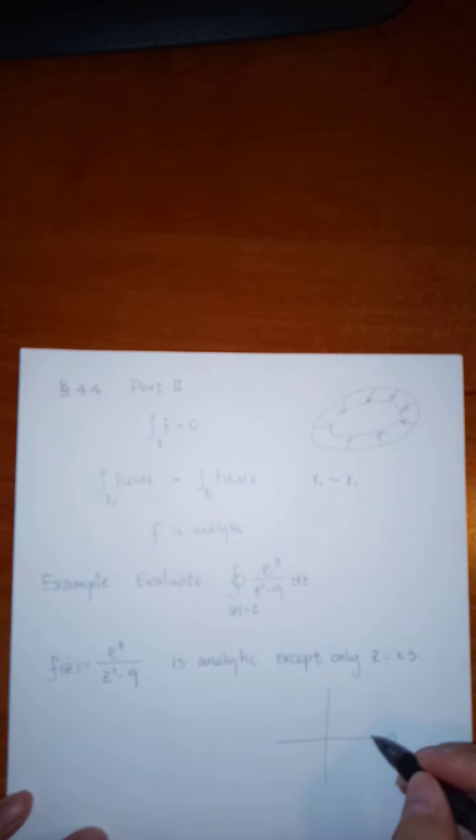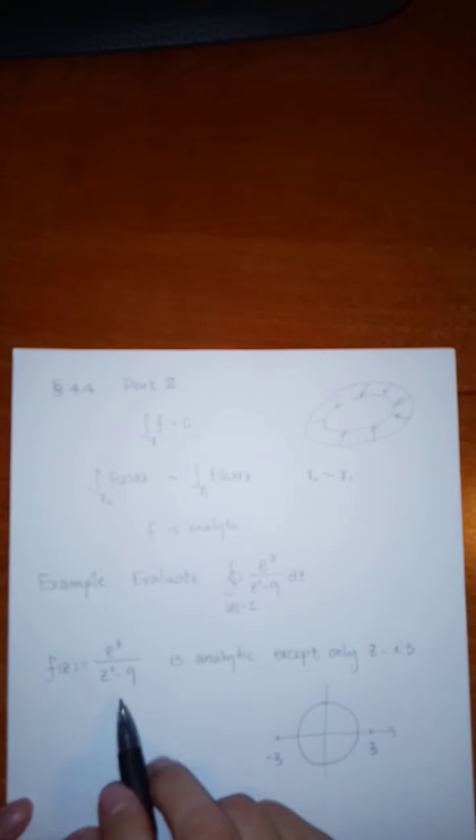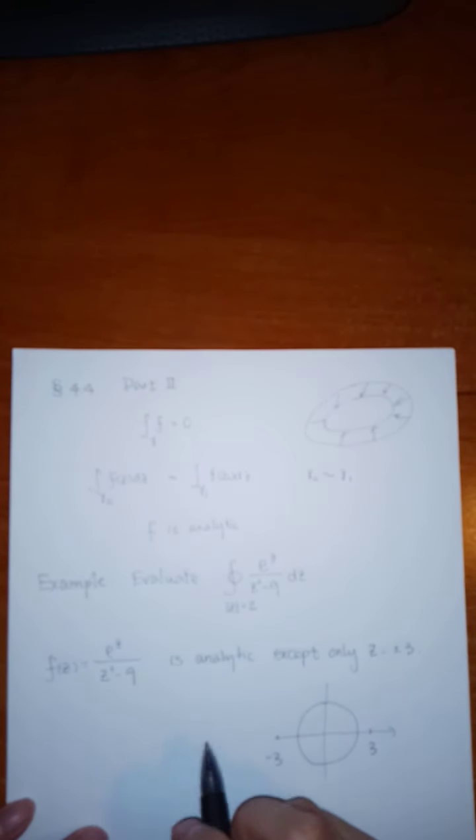So where are plus and minus 3? Here are plus 3 and minus 3. The circle is a circle with radius 2, so this circle does not include either 3 or negative 3 inside. So here we can apply the Cauchy theorem.